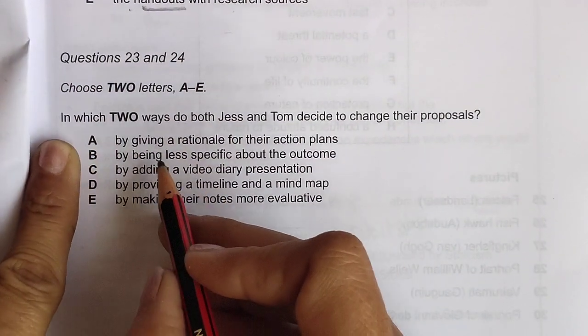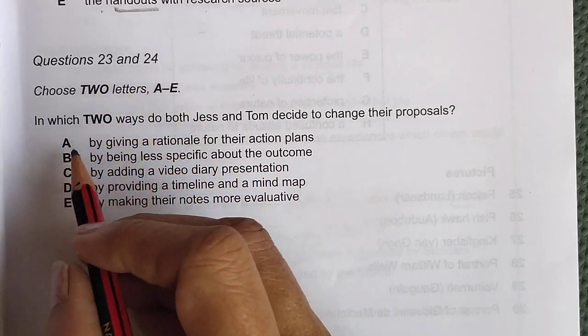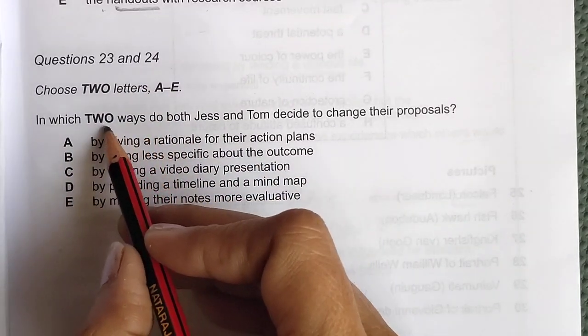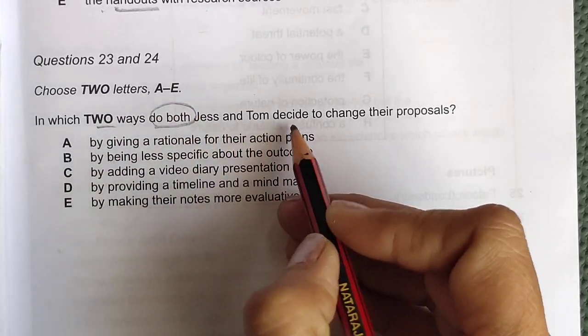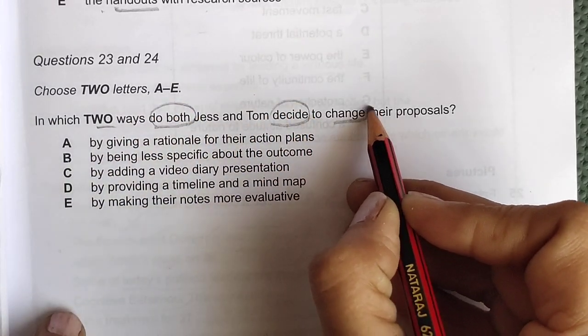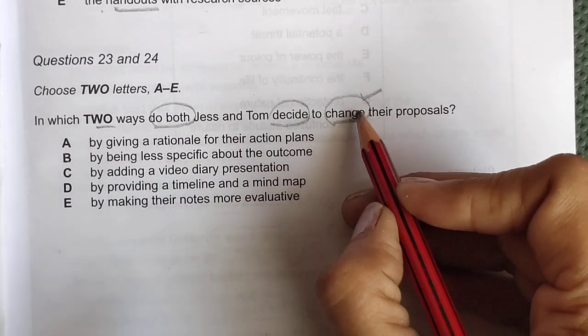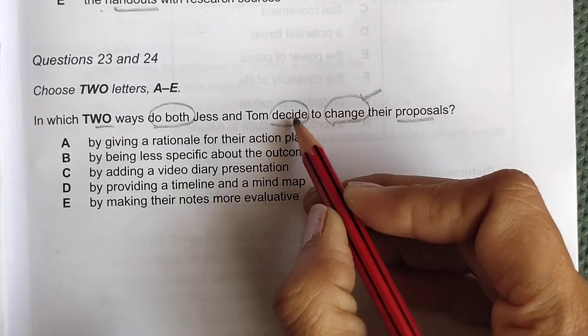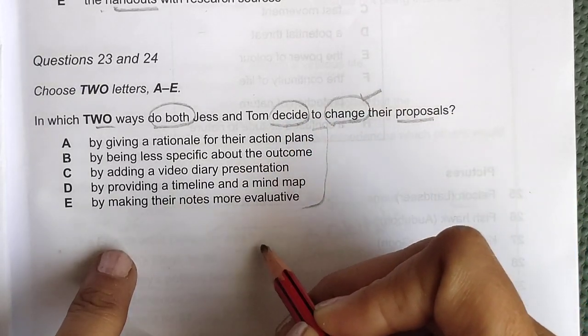Same here, in 30 seconds we have to read questions 23 and 24. You can just read: in which 2 ways do both Jess and Tom decide to change their proposal? Now we have to focus on the words "change their proposals", what they jointly decide to change. Again 5 points are there.